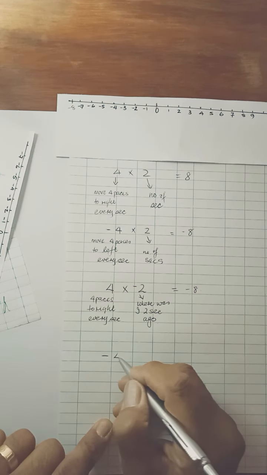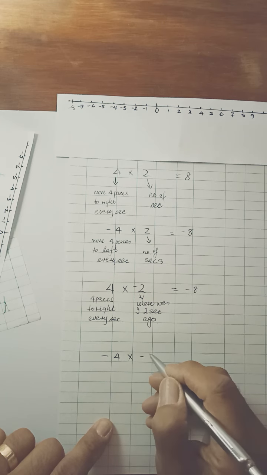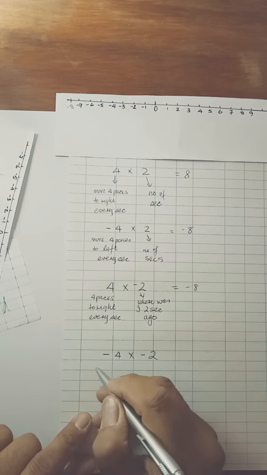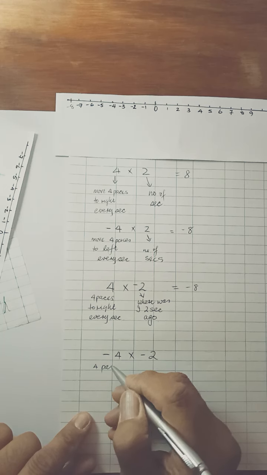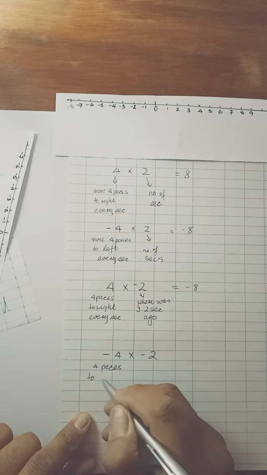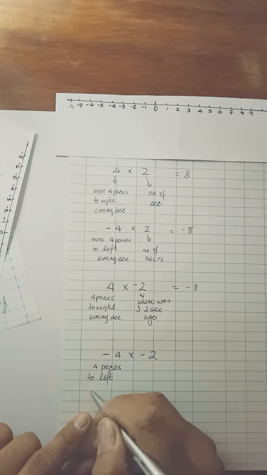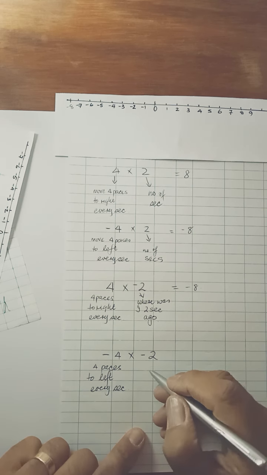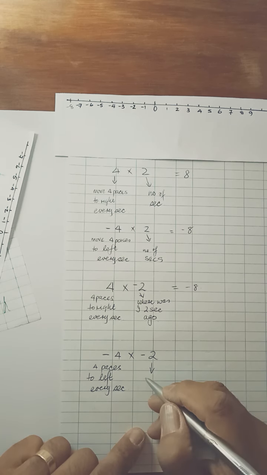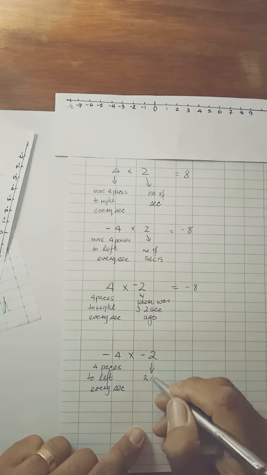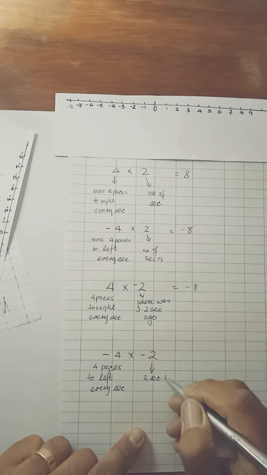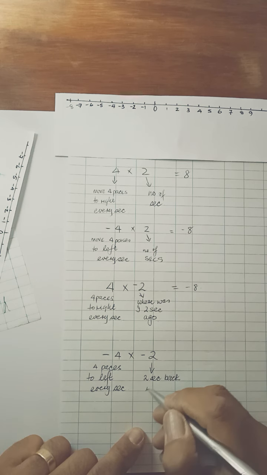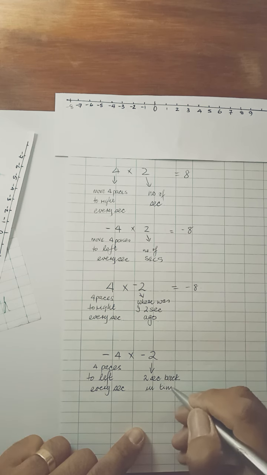Now when you come to -4 multiplied by -2, this is 4 paces to the left every second, and this means where was I 2 seconds ago. 2 seconds back in time, or 2 seconds ago.